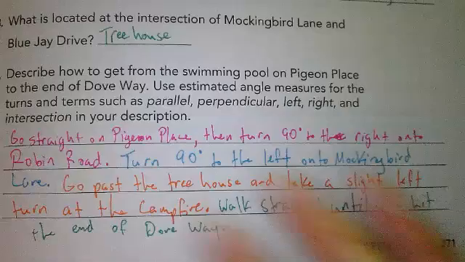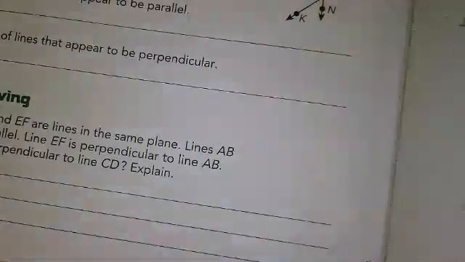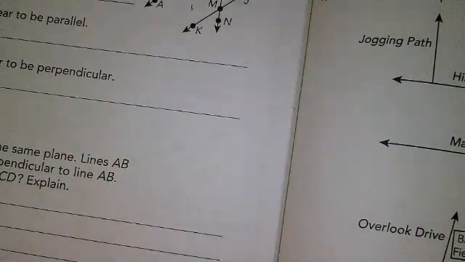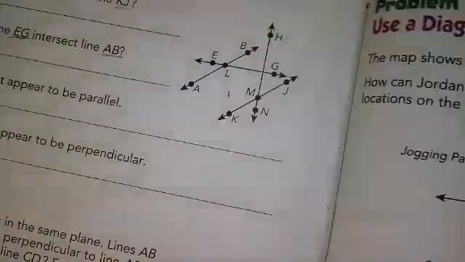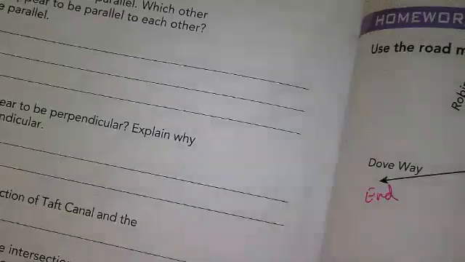All right, so your homework then is going to be page 270. The map is on the other side, so the map is on page 269. Is this our homework? Yeah, your homework is page 270. So the map is on page 269. Your homework is on page 270.